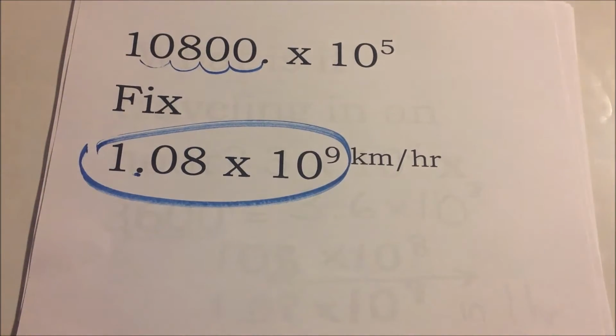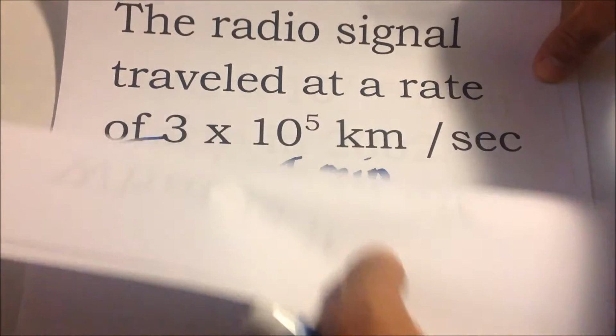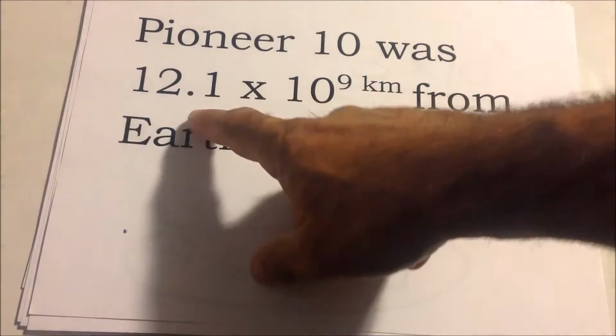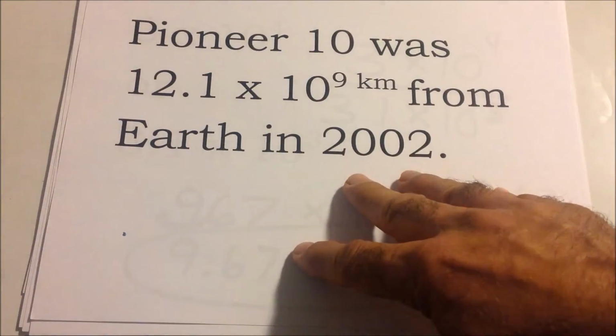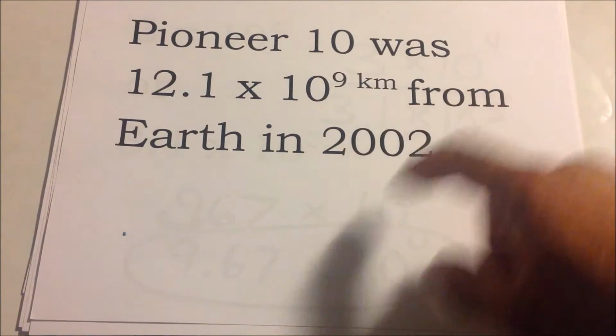So what you do is you just divide 12.1. Now, why? Let's go back to the question. That's how far it was from Earth in 2002. 12.1 times 10 to the 9th kilometer.